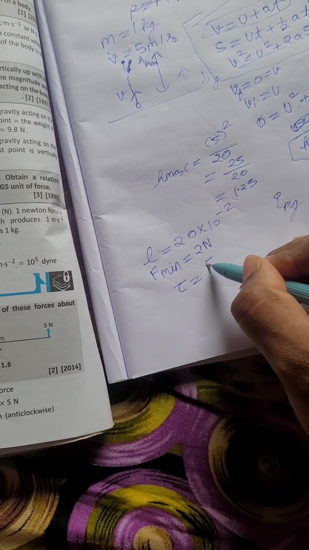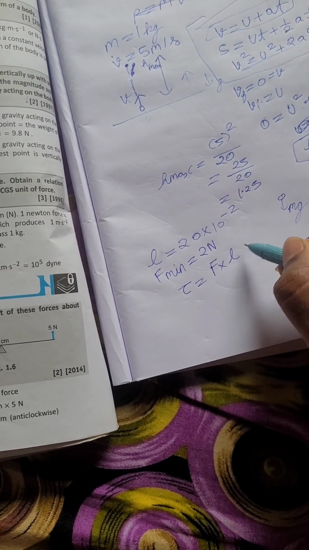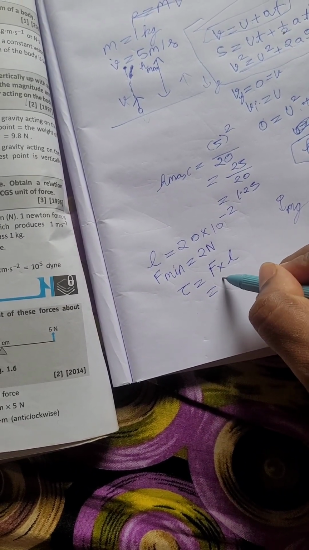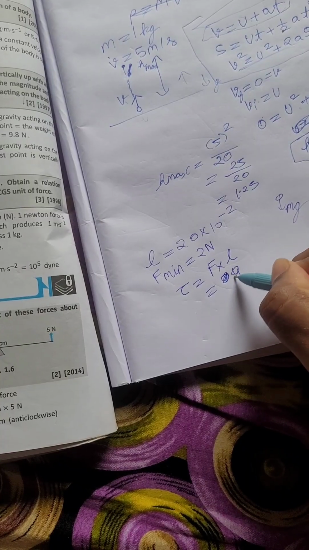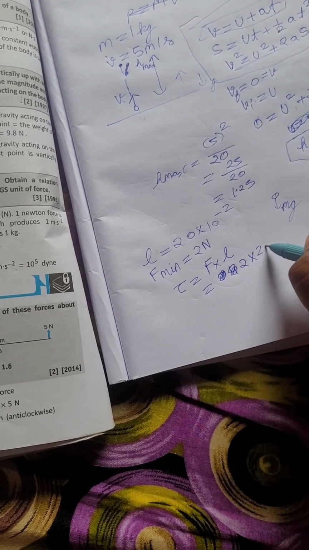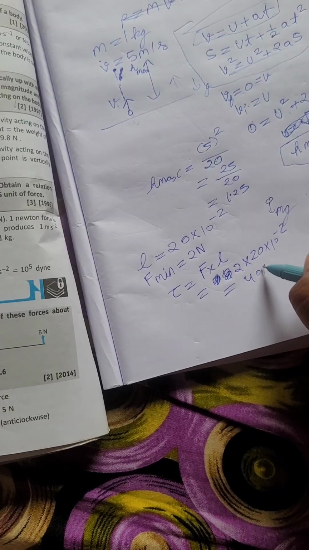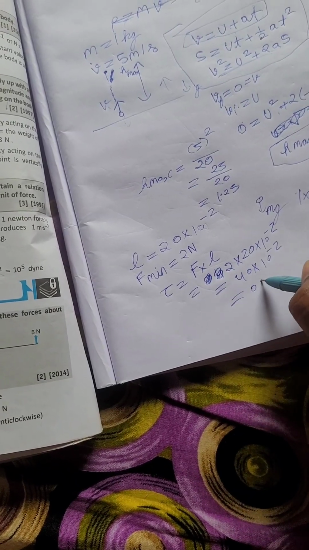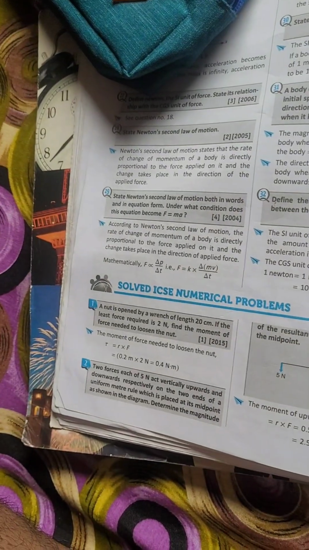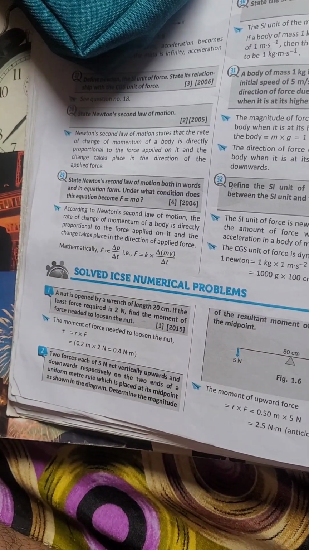It is F into L, that's 2 into 20 into 10 to the power minus 2, that's 40 into 10 to the power minus 2, that's 0.4 Newton meter.